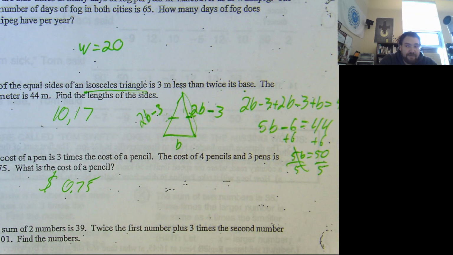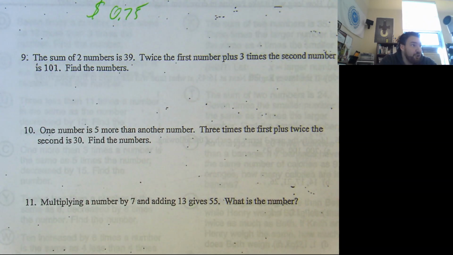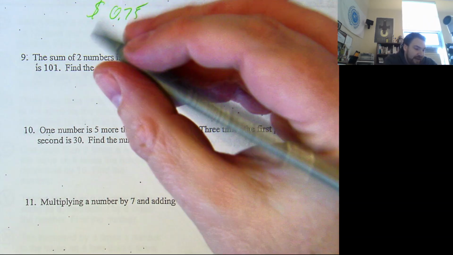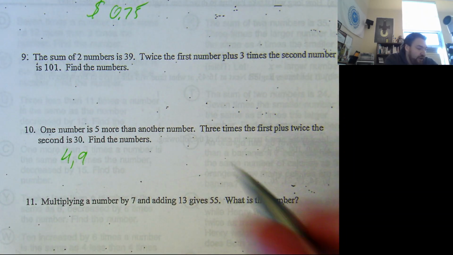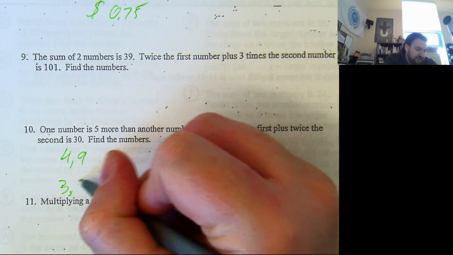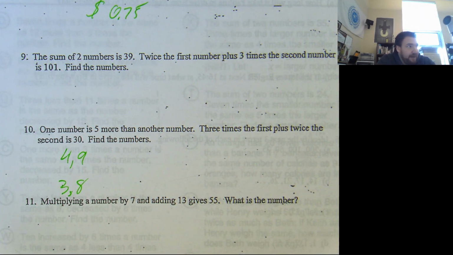And then the last one I gave you off this page was question number 10. Depending on how you interpreted question 10, you either got the numbers 4 and 9, or you could get the numbers 3 and 8. Depending on your interpretation of the problem, both of those are acceptable answers.